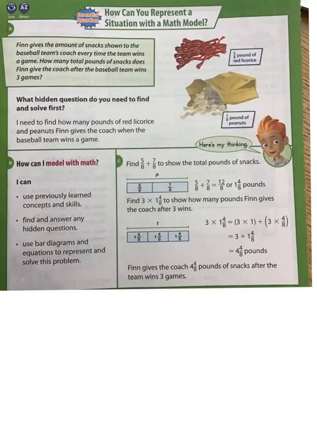Today, we are going to learn how we can solve problems that involve fractions by using fraction bars. Finn gives the amount of snacks shown to the baseball team's coach every time the team wins a game. So if I look to my right, he gives 5/8 pounds of red licorice and 7/8 pounds of peanuts. We want to find out how many total pounds of snacks Finn gives the coach after the baseball team wins 3 games.